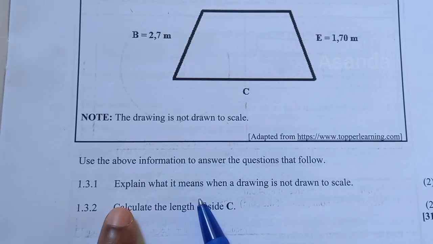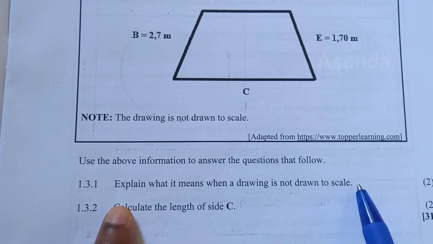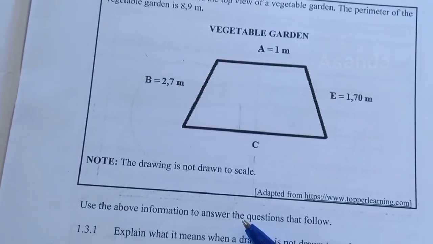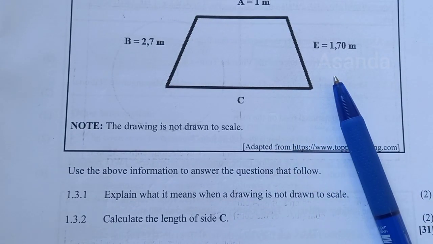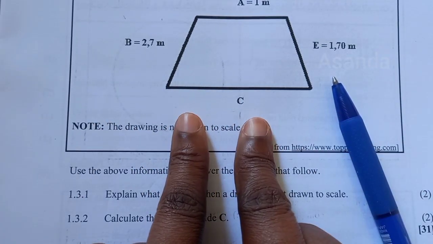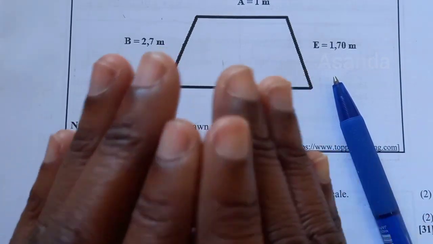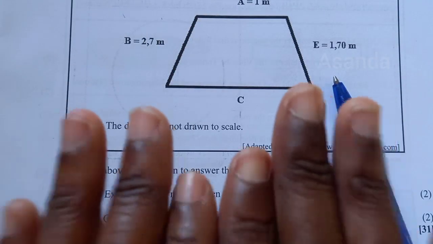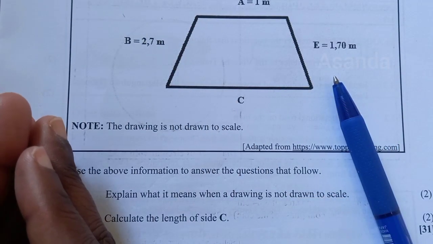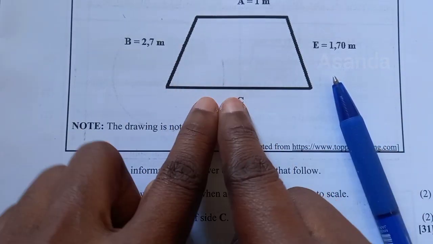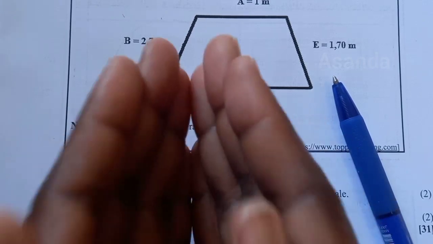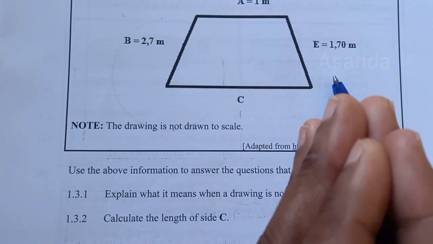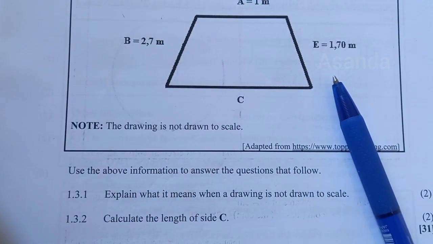Now, explain what it means when a drawing is not drawn to scale. Write what your teacher told you or what you understand. So for me, if they say a drawing is not drawn to scale, it means that the drawing on the paper, I cannot use a ruler to get the actual distance. It cannot be converted from the drawing using a ruler to actual distance because there's no scale that was used, right? It's not in proportion with the actual, right?